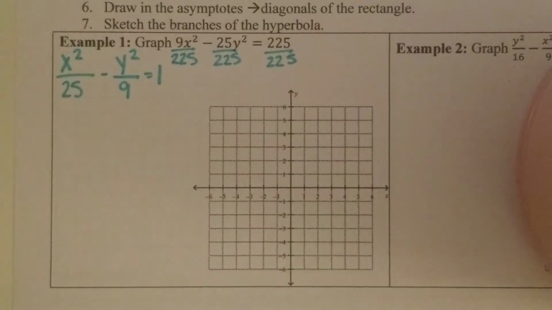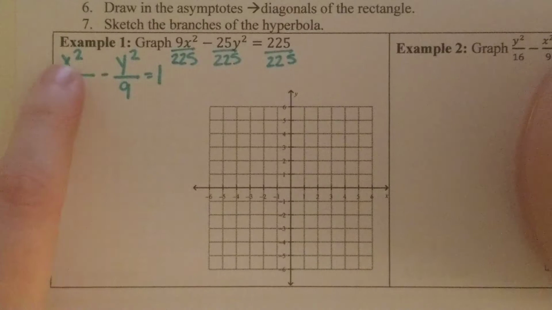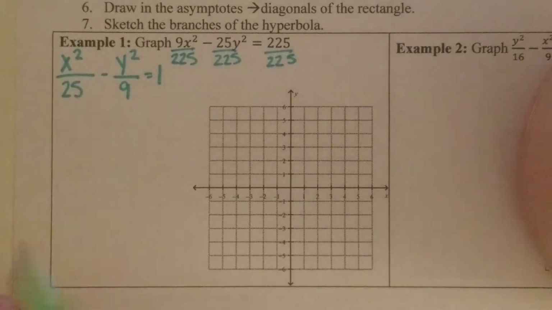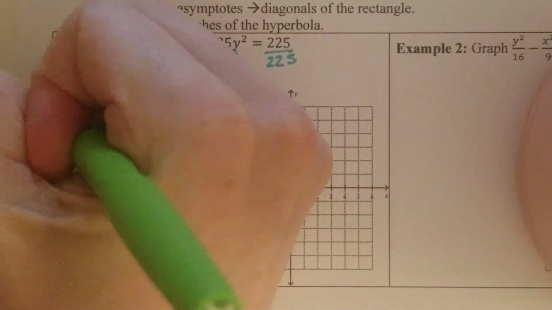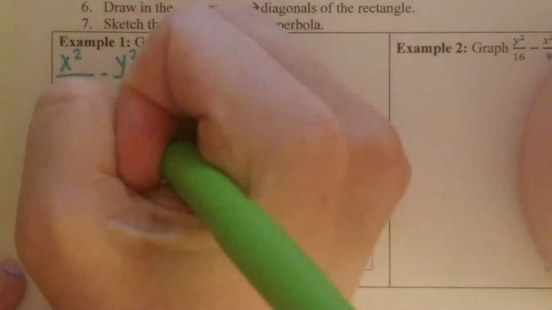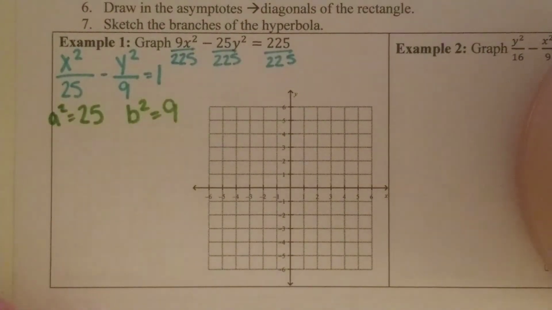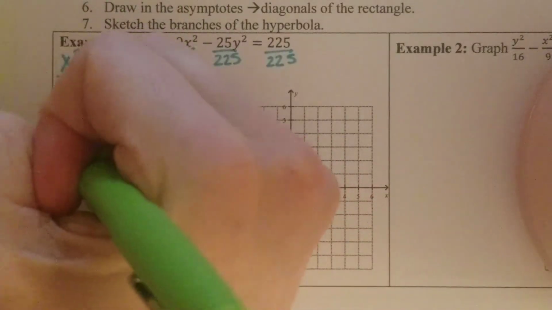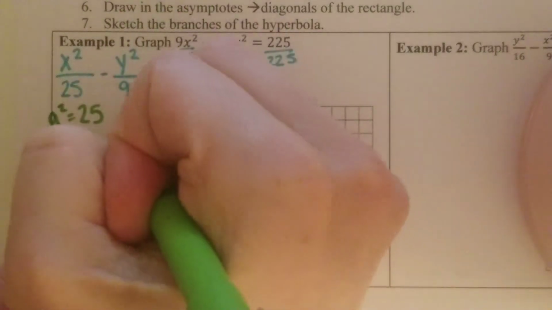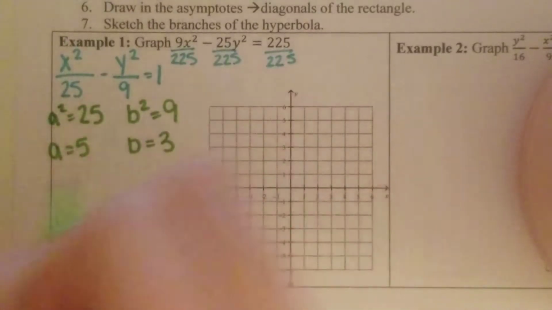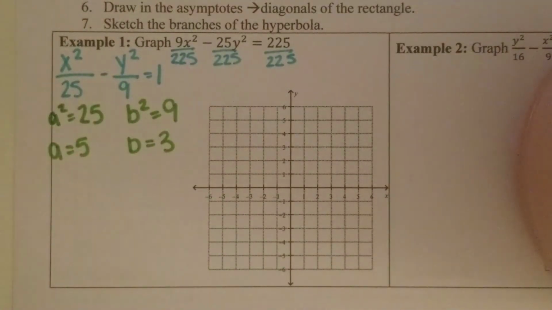That's what we got. So now from here, we are going to label a squared and b squared. Now, a squared in this case for hyperbolas is always first. No matter if that's x or y, it does not matter. This first number is always a squared. So a squared in this case is 25. And that means that b squared is going to be 9. So if a squared is 25, that means that a is just 5. And b is just 3, because all we did was square root those.